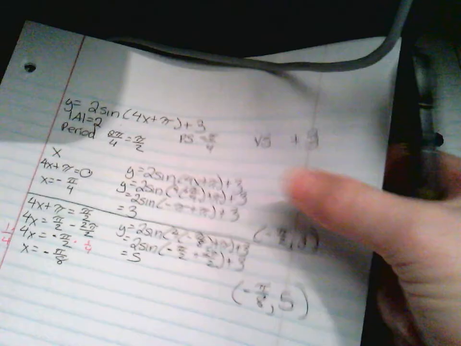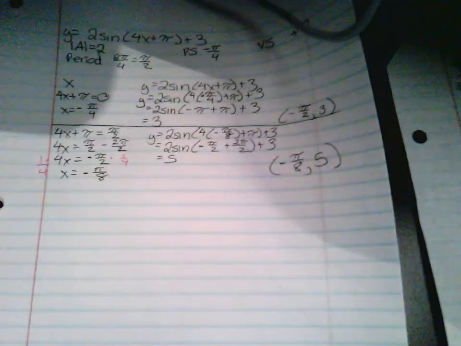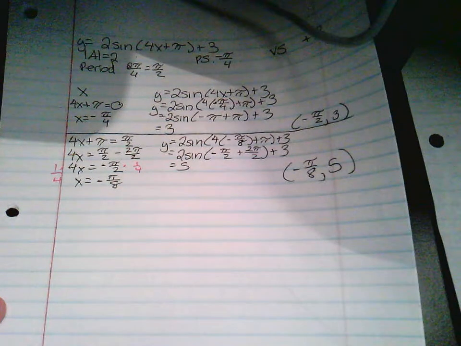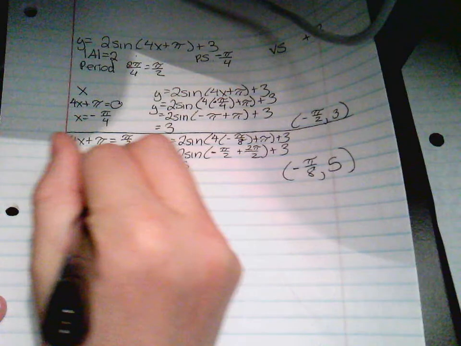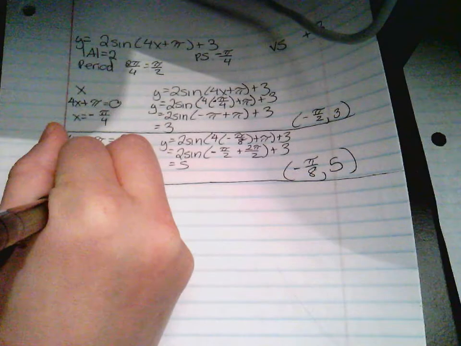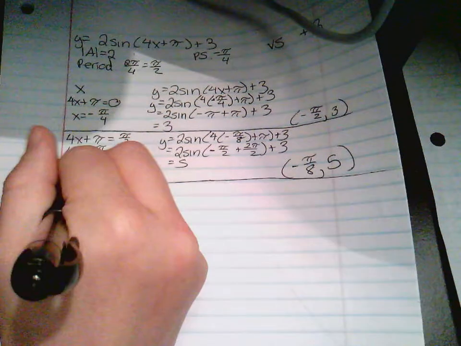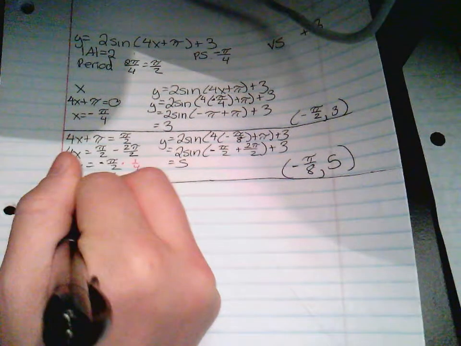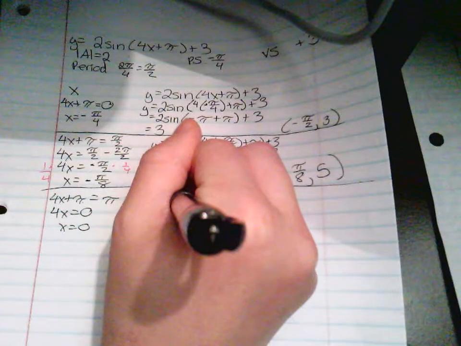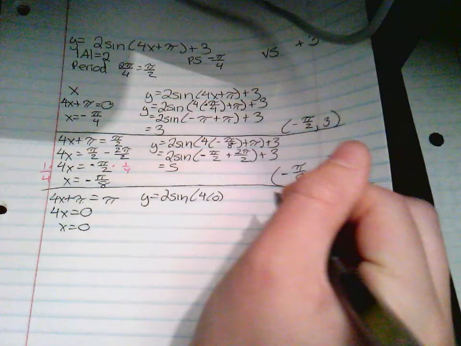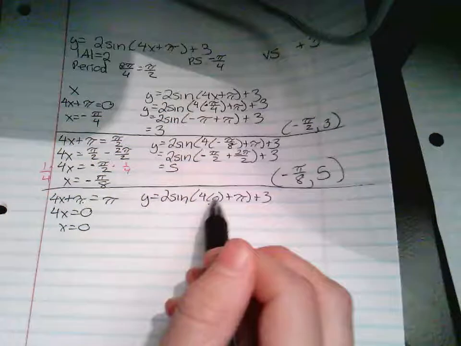Okay, next key point is pi. 4x plus pi equals pi. Subtract pi, so you're going to get 4x equals 0, so x equals 0. So y equals 2 sine of 4 times 0 plus pi plus 3. 0 plus pi is, what a surprise, pi. Sine of pi is 0.